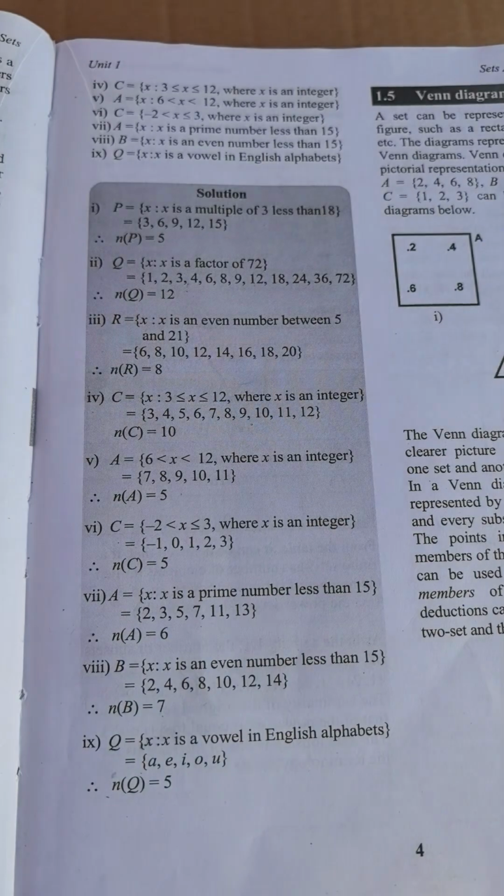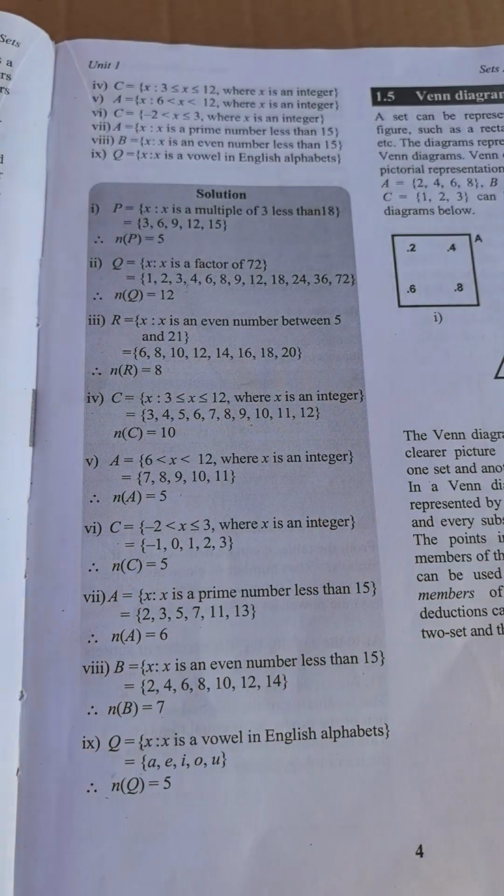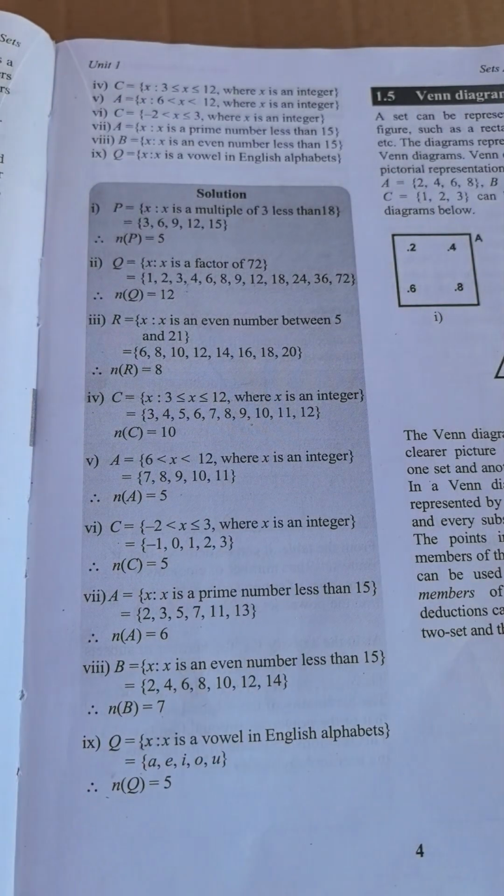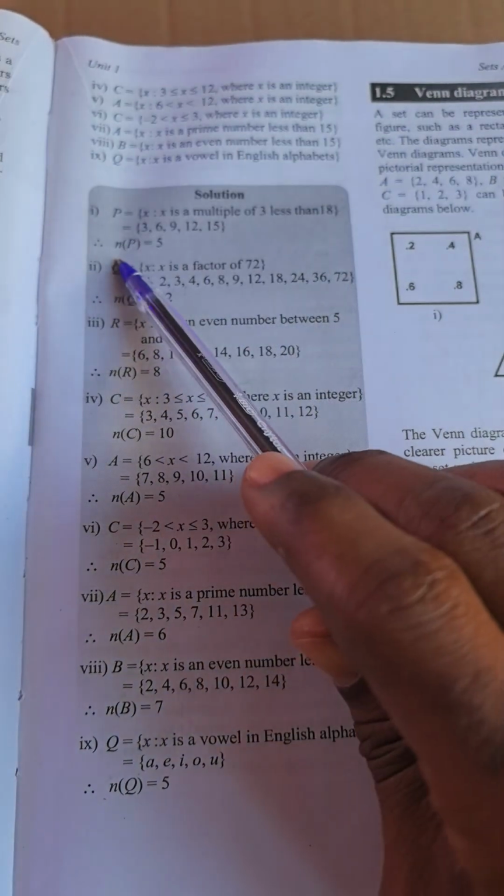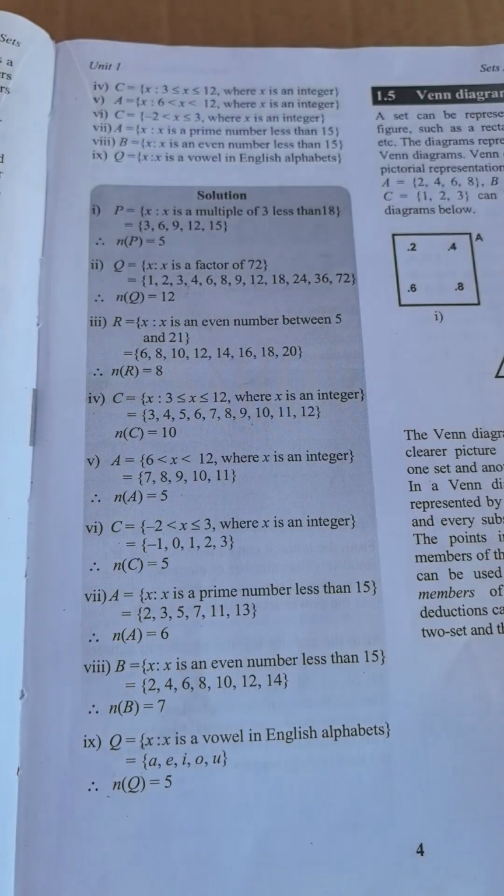So if you do your calculation, 3 times 1 is 3, 3 times 2 is 6, 3 times 3 is 9, 3 times 4 is 12, 3 times 5 is 15. Now the next one, 3 times 6 is 18, but here we are saying that X should be less than 18, so 18 is not inclusive. And after that, we list the number, or the cardinality, of that set, which is n(P) equals 5. So you get the point.